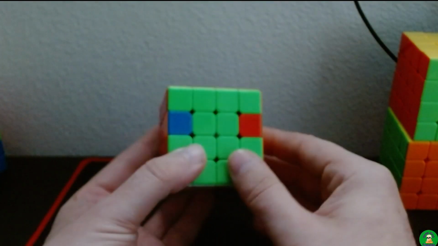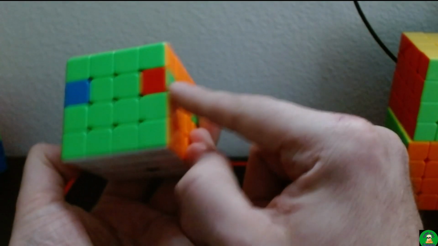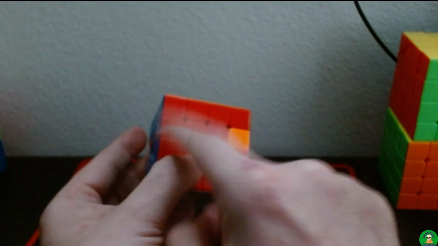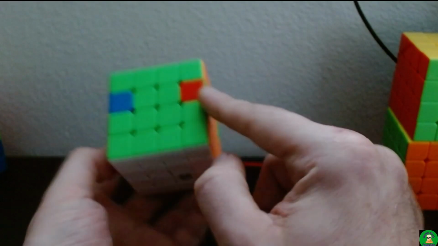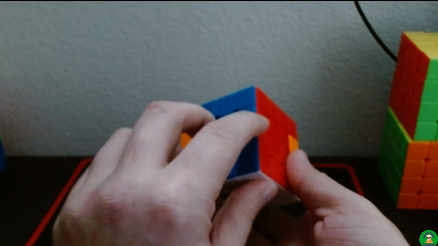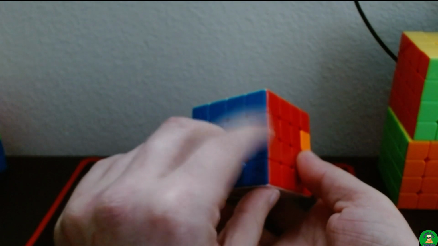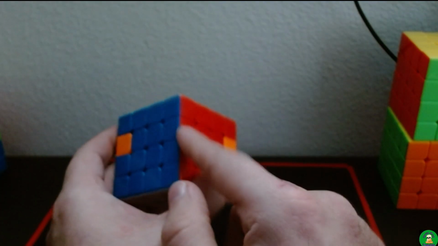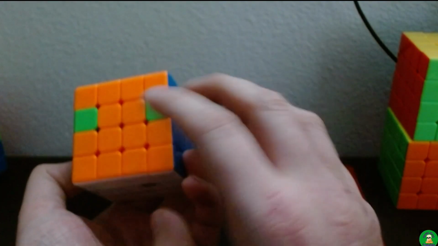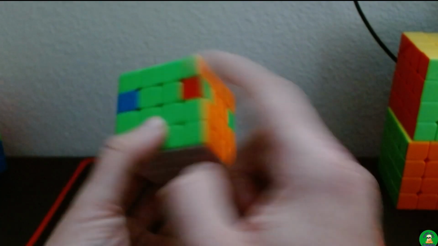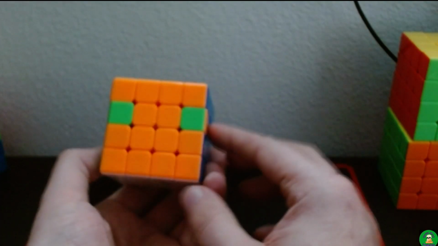Now what that did was, this piece was here, so we moved it here. That solved one of the edges, because there were 4 that weren't in the right spots. This solved one of the edges, and now we have our 3 edge cycle that we need to do.